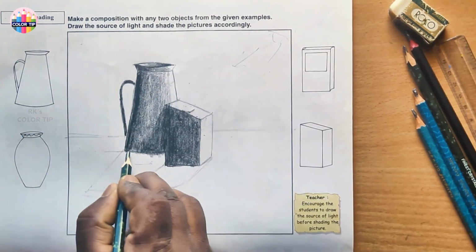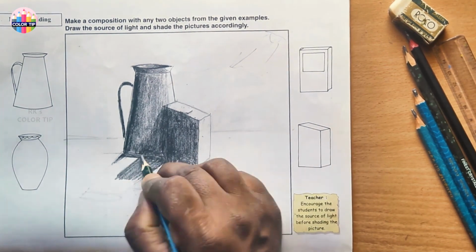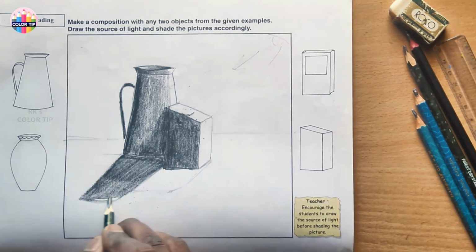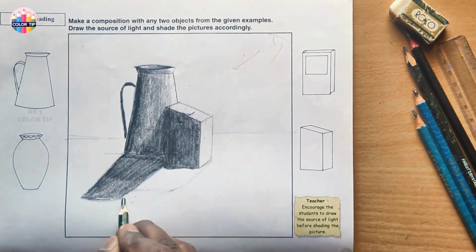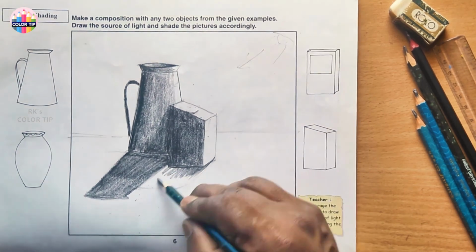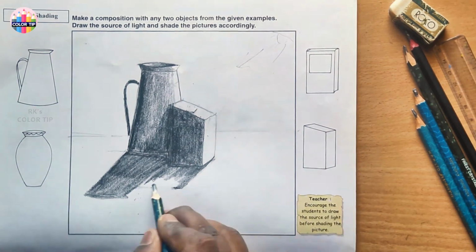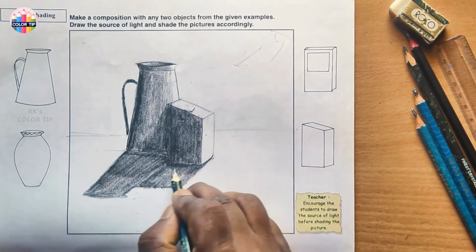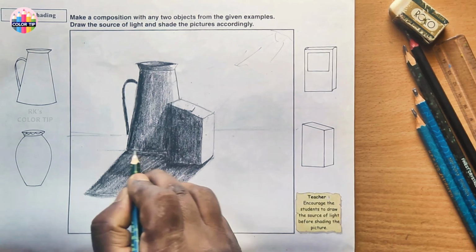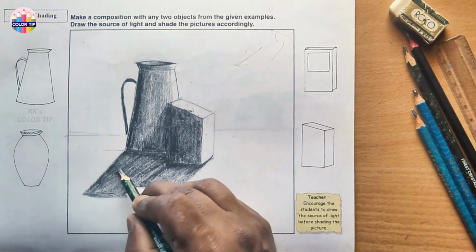Shade the shadow. Near the object, the shadow will be very dark. Around it, it's a curve, so I am doing a curve here. Let's do this for this object. Slanting line of this one here to show the corner clearly. Coloring should be dark near the objects, where the base is touching the surface, there we get a darker shade. So here I am finding that the tone is different here.